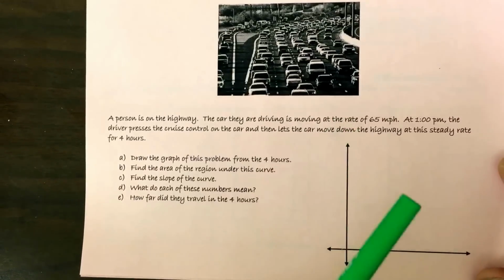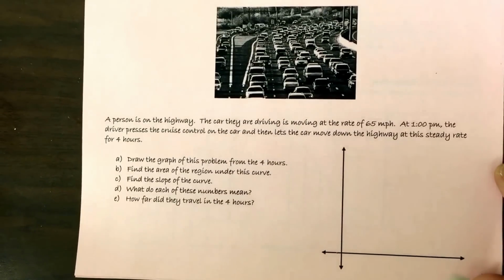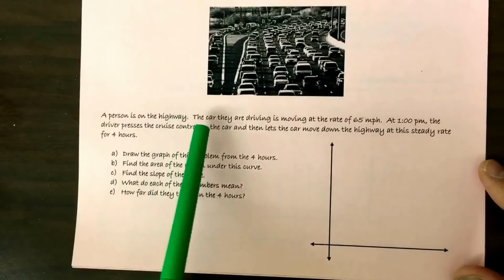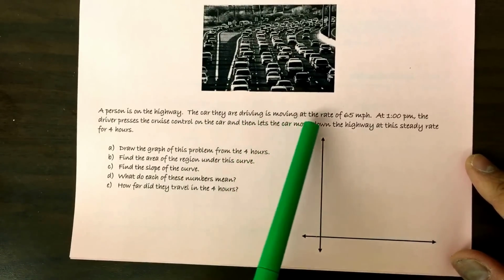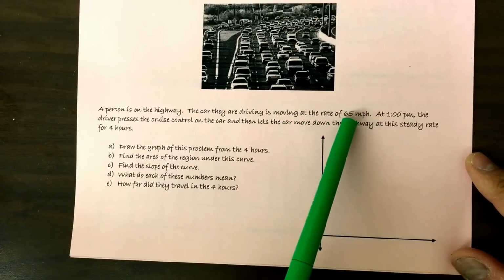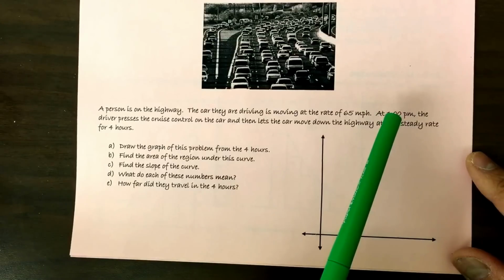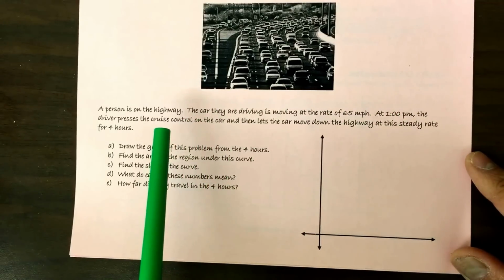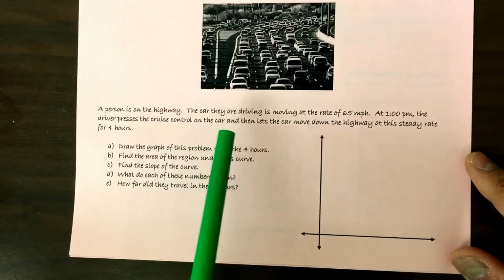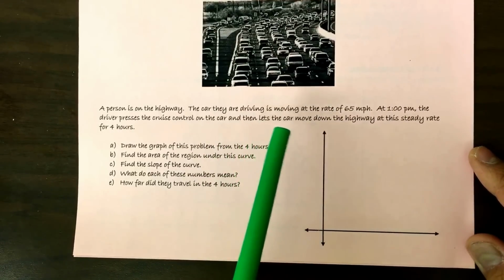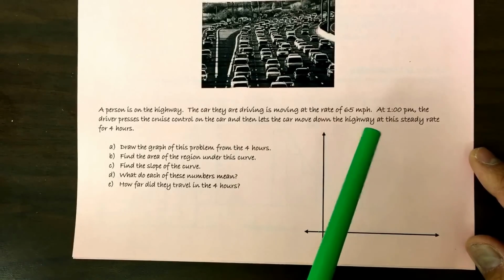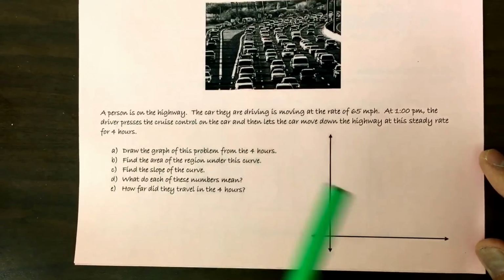First derivative is velocity. So this is just a picture of a traffic jam, and let's take a look at a simple motivating question. Let's say that a person is on the highway. The car they are driving is moving at a rate of 65 miles per hour. At 1 p.m., the driver presses the cruise control on the car and then lets the car move down the highway at this steady rate for the next 4 hours.